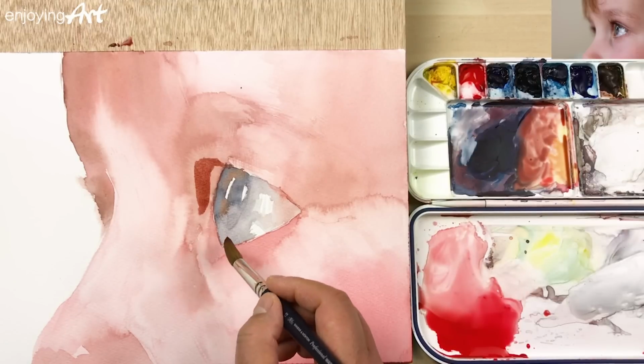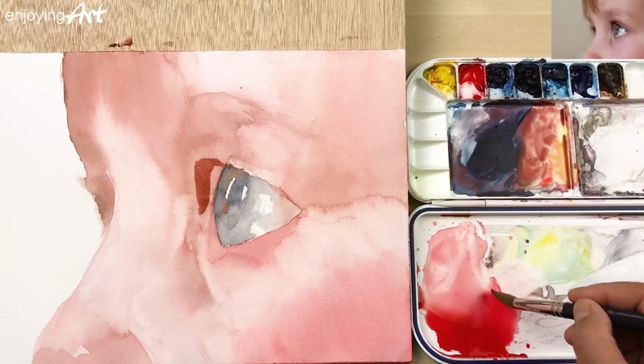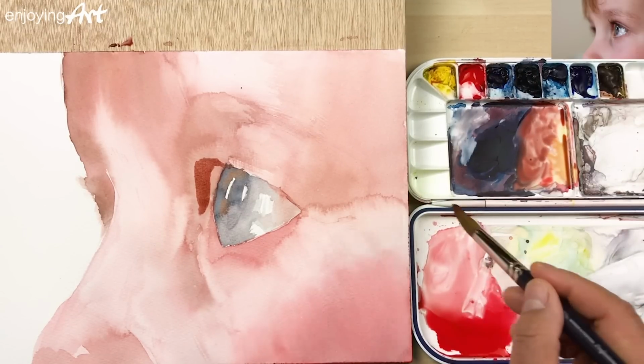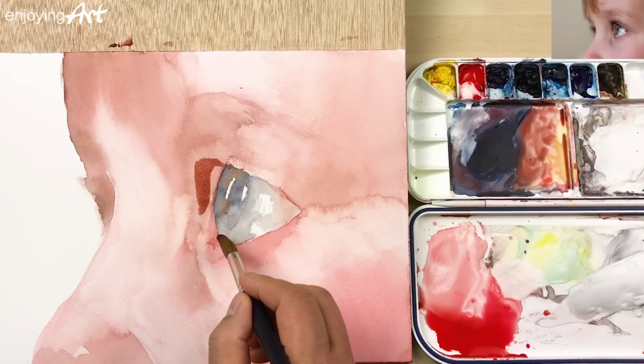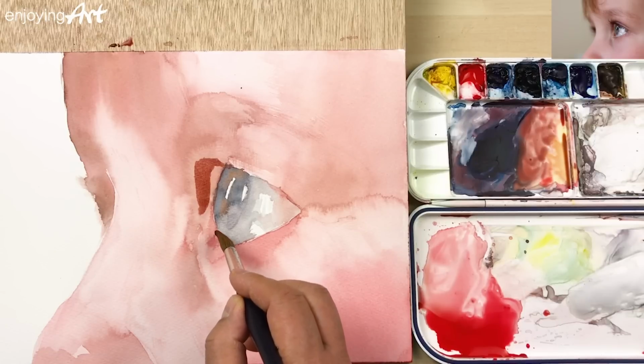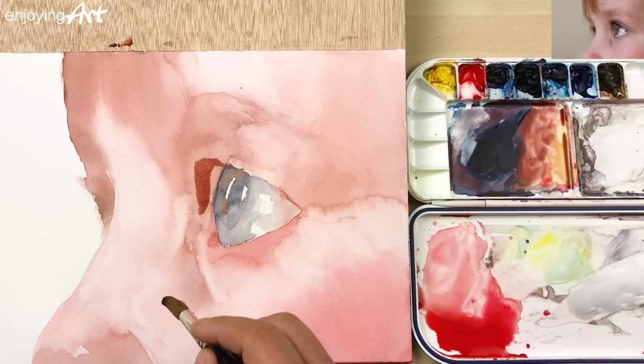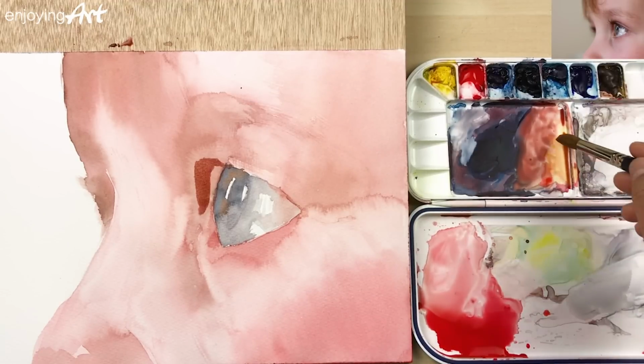Okay, we're getting there. And the lower part over here, this shape has a little bit more red right here. Okay, that's good. Now I'm going to reshape a little bit, light brown color.